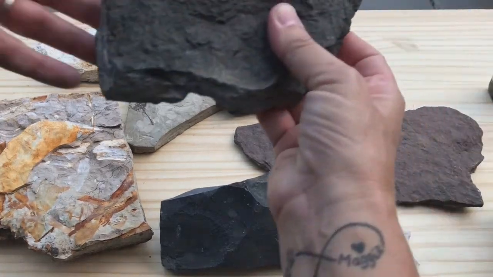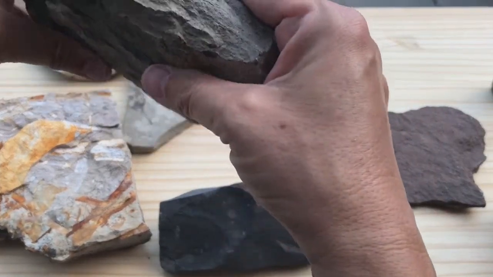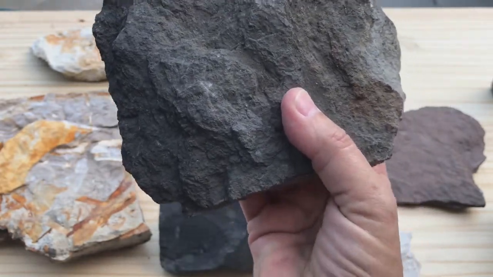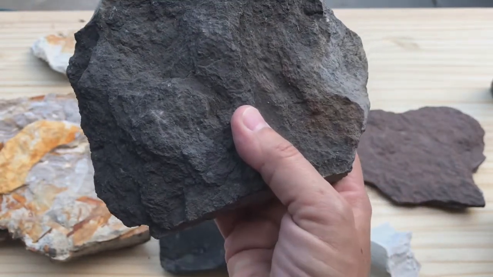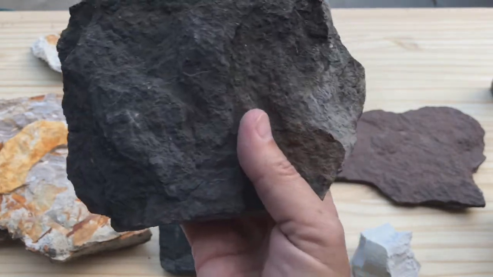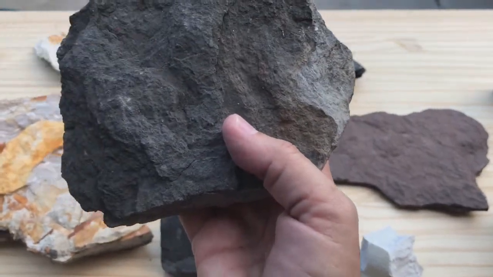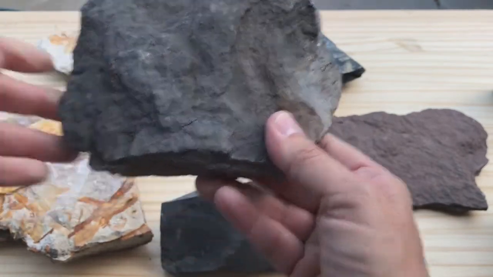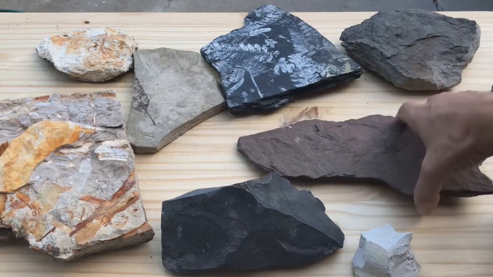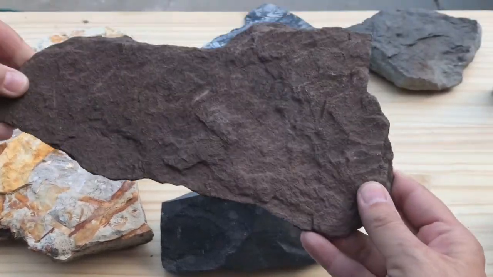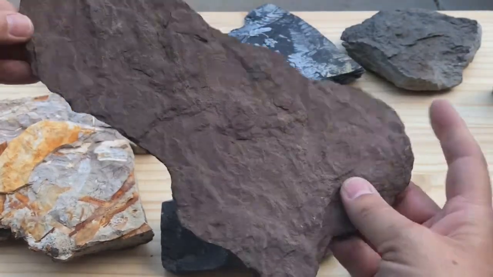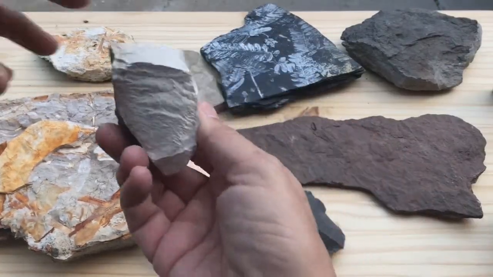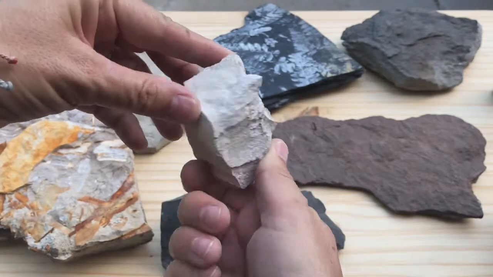This one here does not have any obvious fossils in it. Now, perhaps if we took a thin section of it, made a microscope slide of this rock, and we looked very carefully, we might see some pieces of fossil in here, but there are no large fossils that we can see. Same with this one. No obvious fossils, no matter where we look. This one is the same. No obvious fossils.